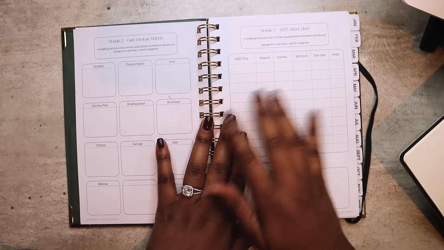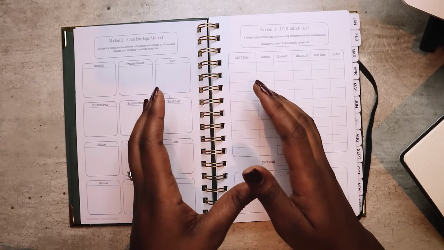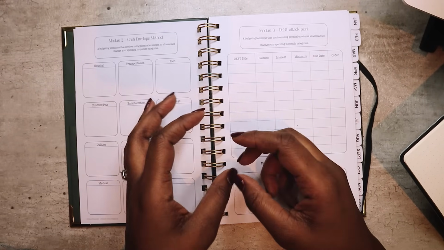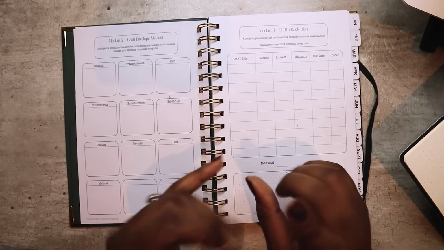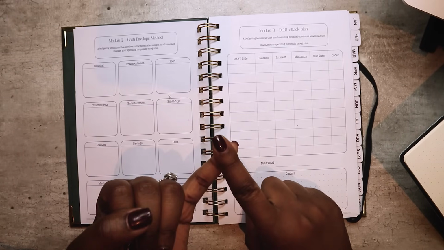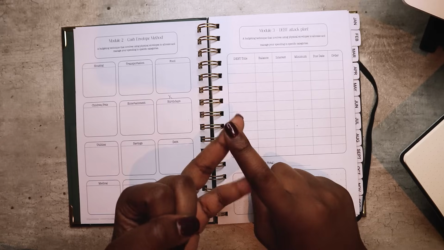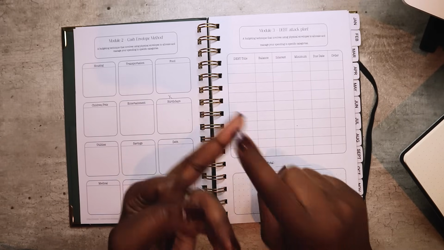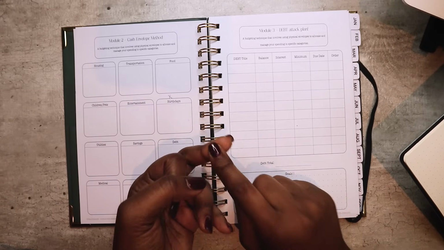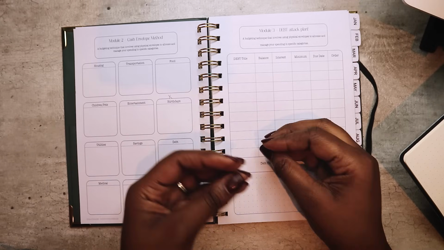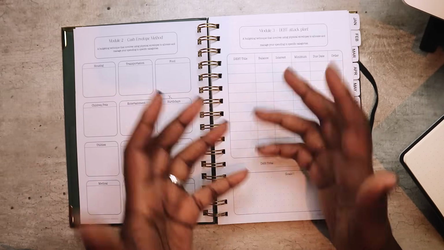A zero-based budget is your income minus your expenses equals 0. There is one expense that's going to be miscellaneous for any unexpected or unplanned things that could happen. One expense that's going to be called savings. One expense that's going to be called emergency fund. It basically means every single rand has a home.